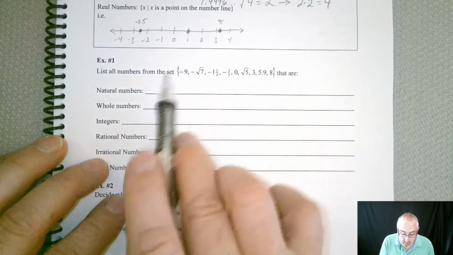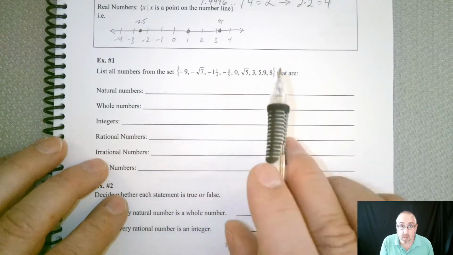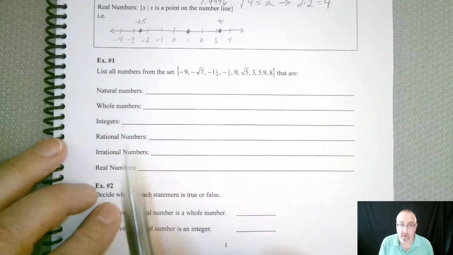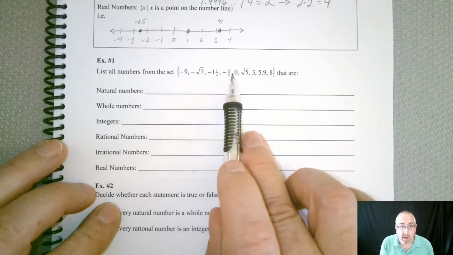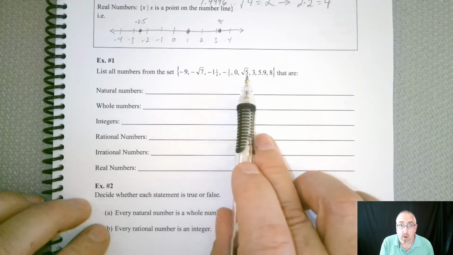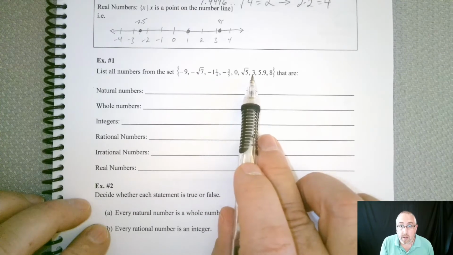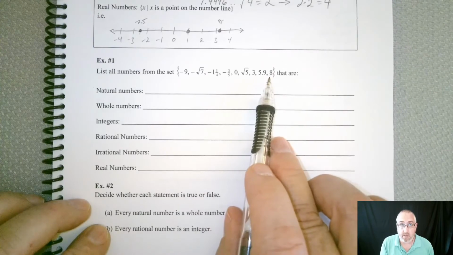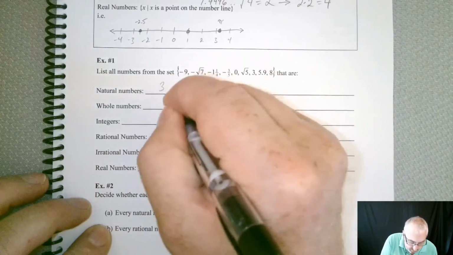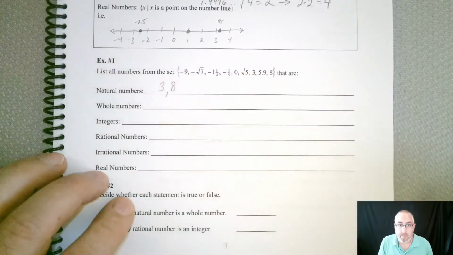But now, looking at this group of numbers, which ones of those would we consider natural? So if we go through them, we can kind of see, okay, natural, remember, is counting. So, well, 3. 3 is a counting number, and 8 is a counting number. So both of those we'd want to write down as natural.